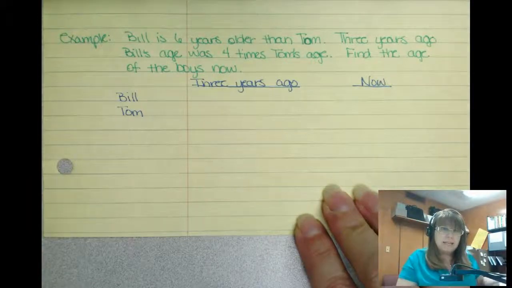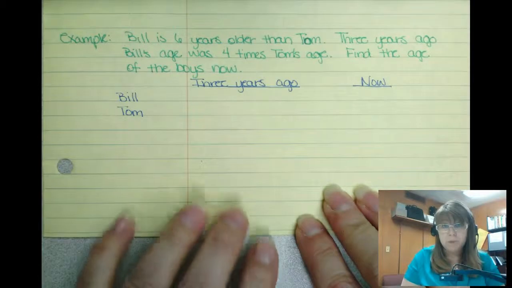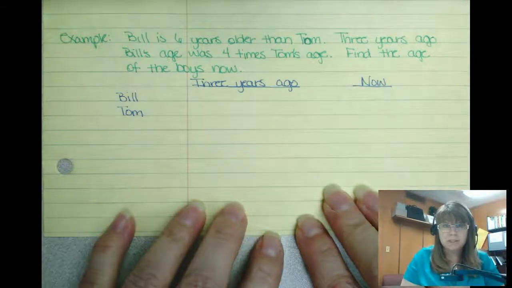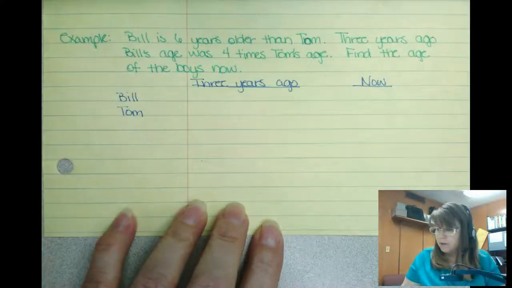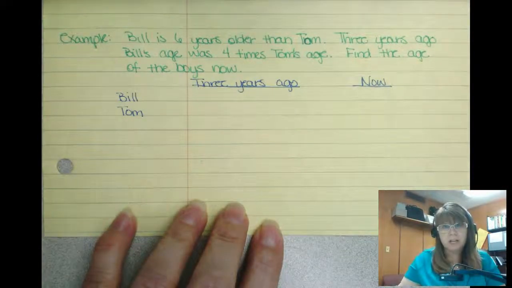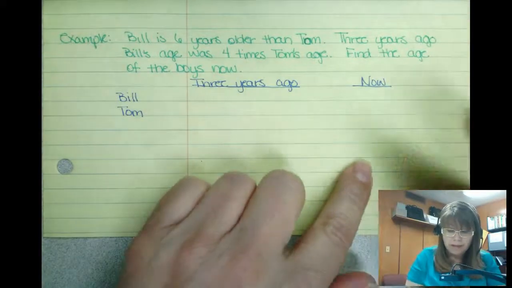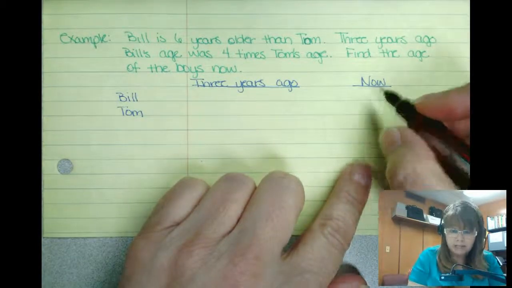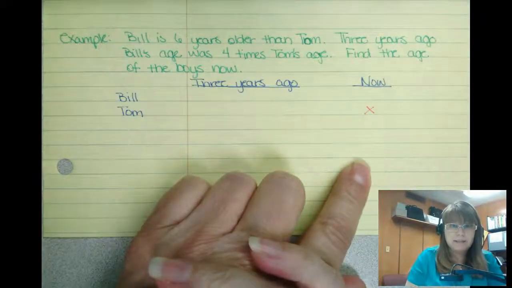Let's say Bill is 6 years older than Tom. 3 years ago, Bill's age was 4 times Tom's age. Find the age of the boys now. I'm going to fill in the information that I know and what I don't know. Tom's age I don't know, so I'm just going to say X.